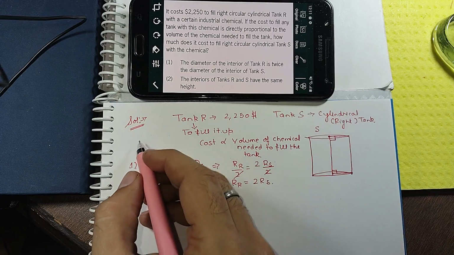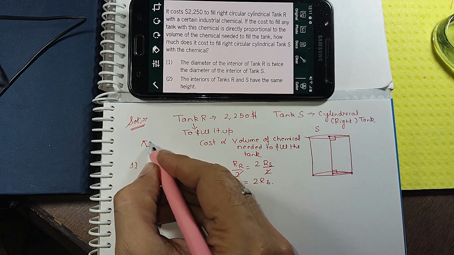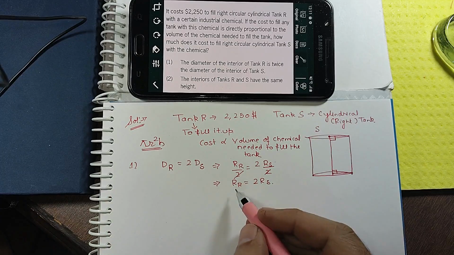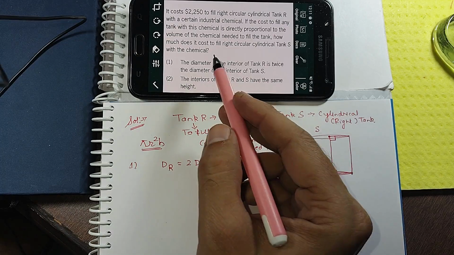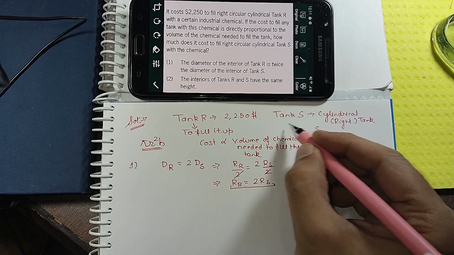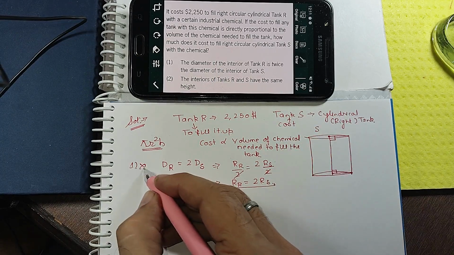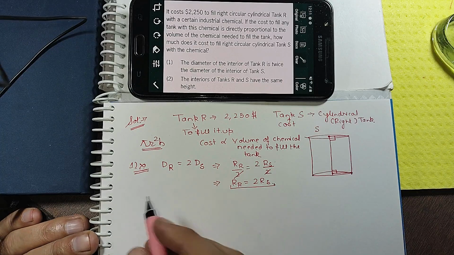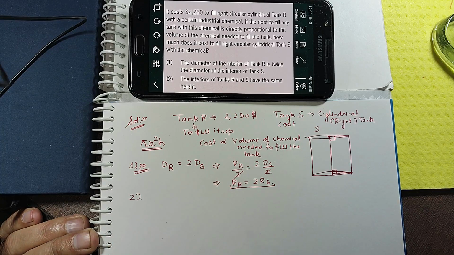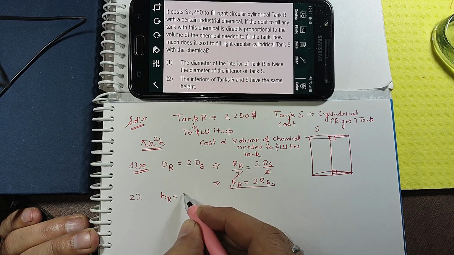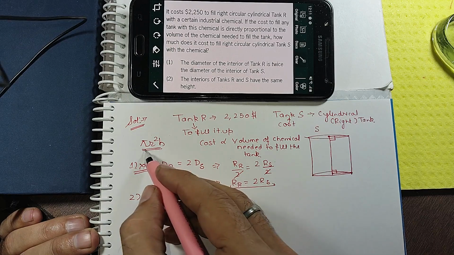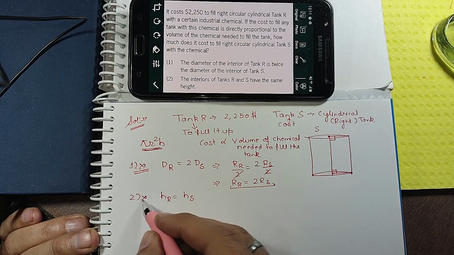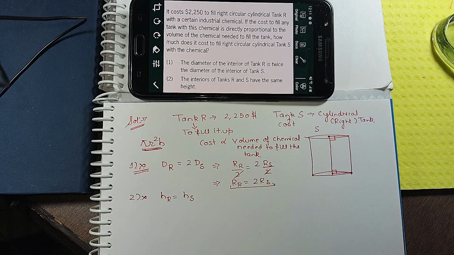But we must know that the volume of a cylinder is given by pi r square h, right? But simply by having the ratios of radius, we can't find the volume or the cost. So we need to find the cost to fill tank S. So statement 1 is not sufficient. Now moving to statement 2. Statement 2 says the interior of tanks R and S have the same height. So that means the height of tank R is equal to the height of tank S. So this also doesn't help us in solving the cost of the volume of chemical required to fill tank S.